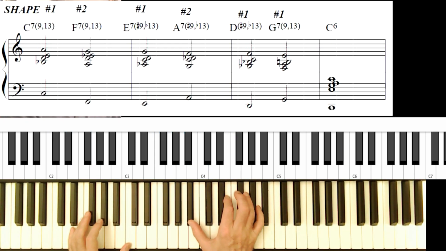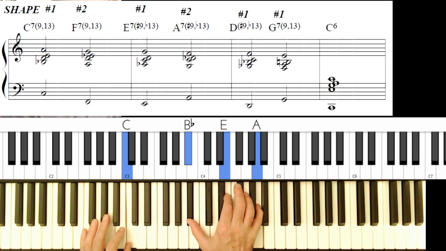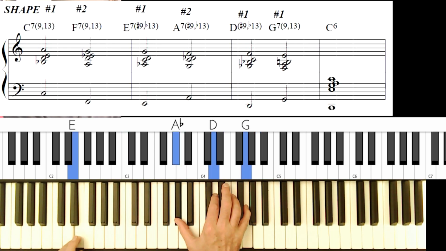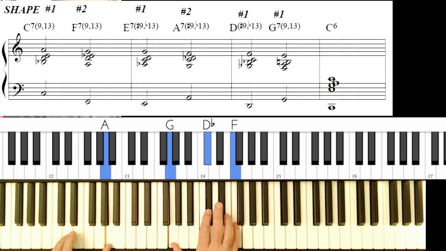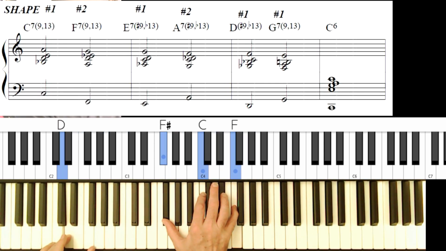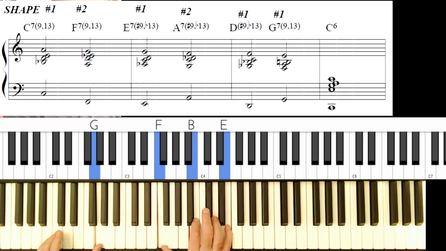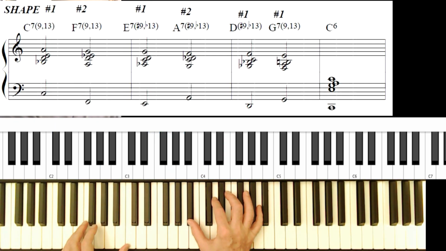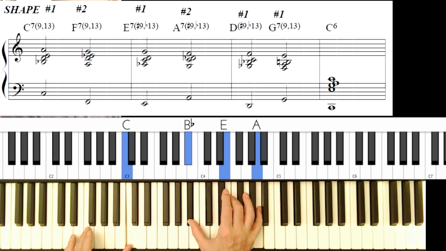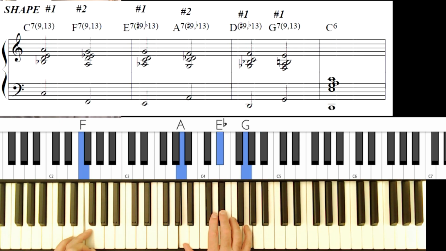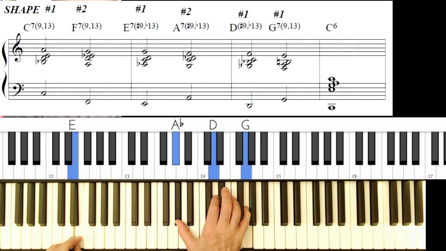However, if the bass player gets more adventurous, that time, I did basically the same thing, but from F, instead of going to B flat, I did the tritone substitution, which is simply going down chromatically, right?